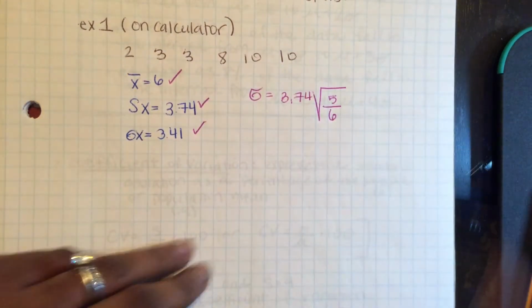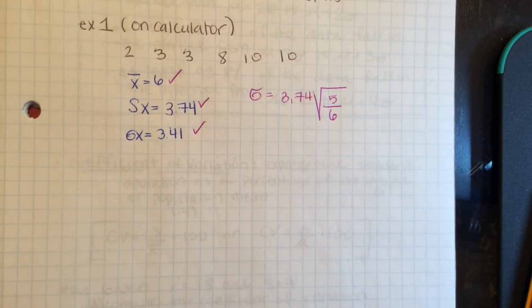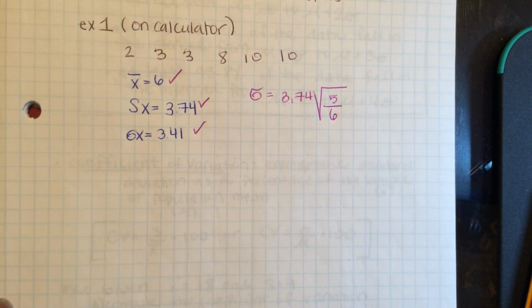Now remember, we're just learning how to calculate these. We'll connect this to an application in a future example.